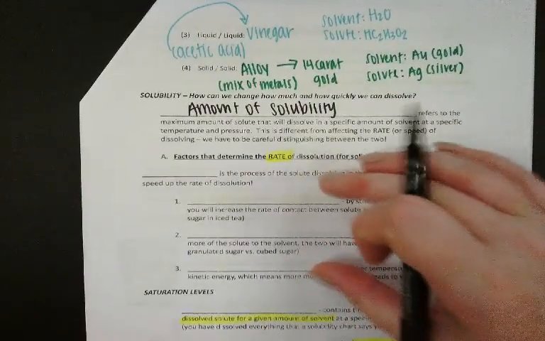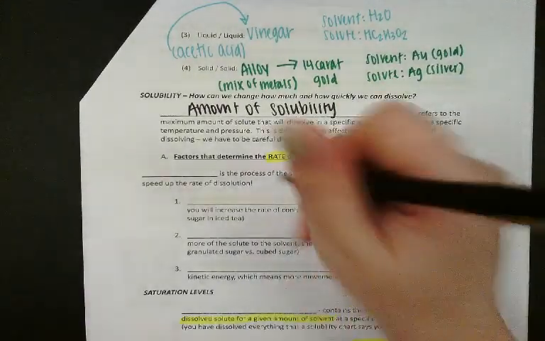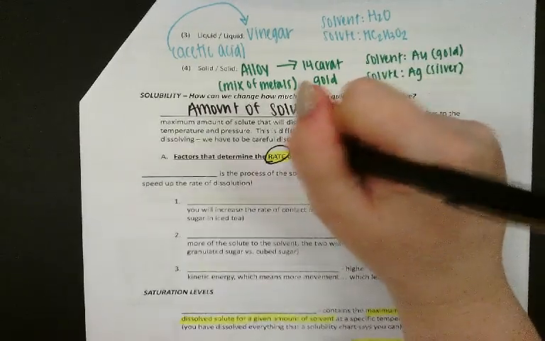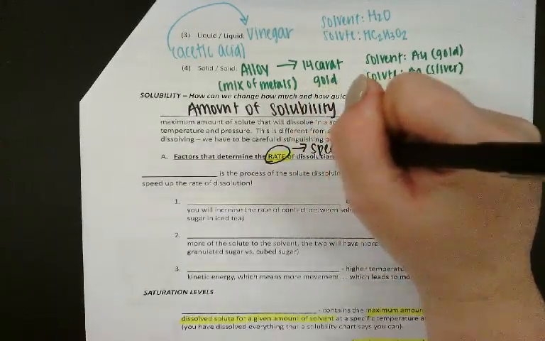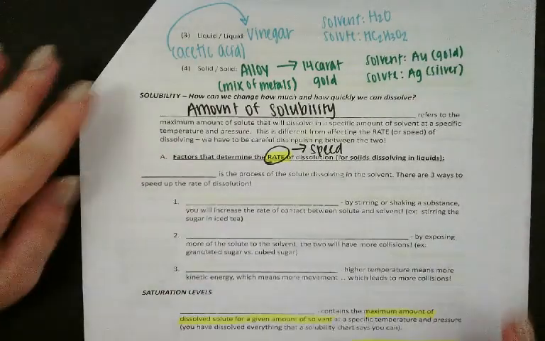But we're really here going to just talk about factors that affect the rate. And when we say rate, we mean speed. So how fast can something dissolve?